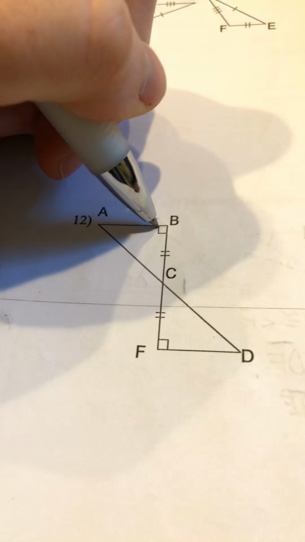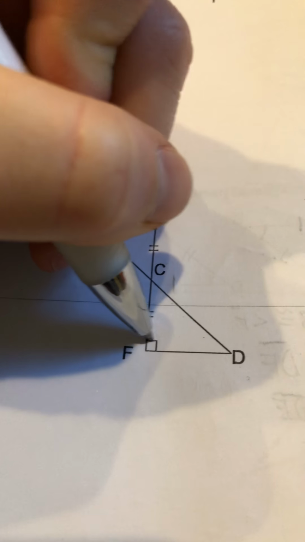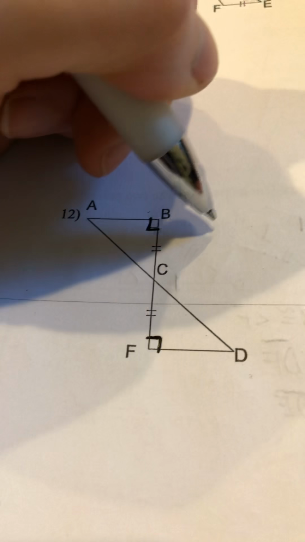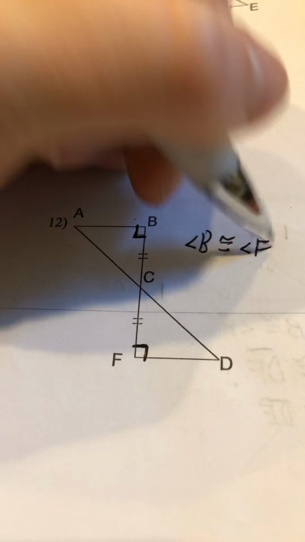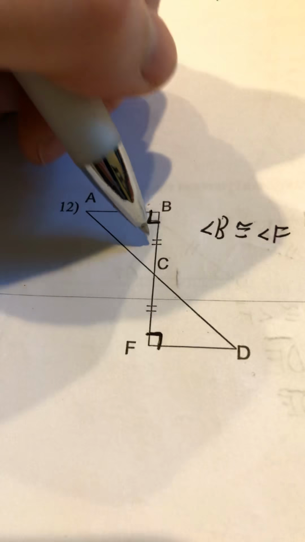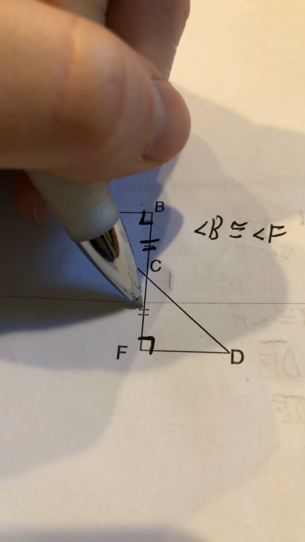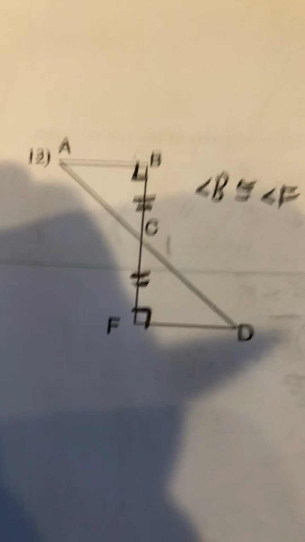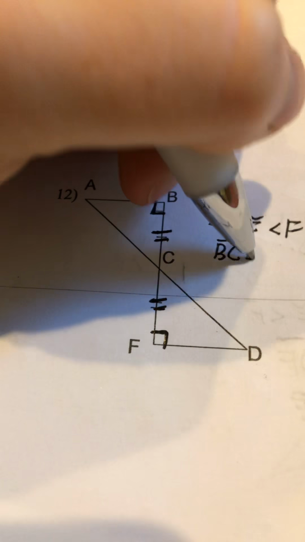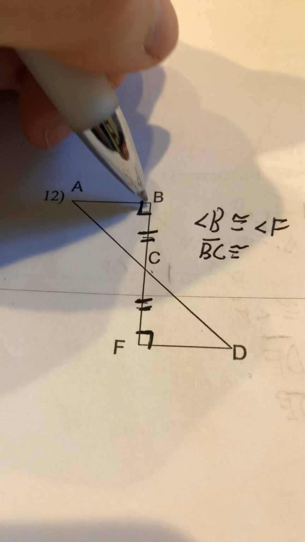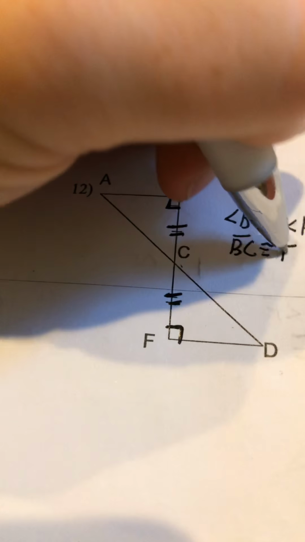So let's just start with angles first. We've got this right angle here and this right angle here. So angle B is congruent to angle F. And then we've got this side marked in. So BC is congruent, if I start with B, I'm gonna start with F over here, to FC.